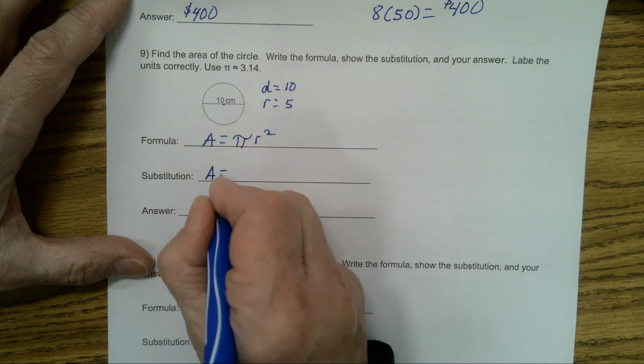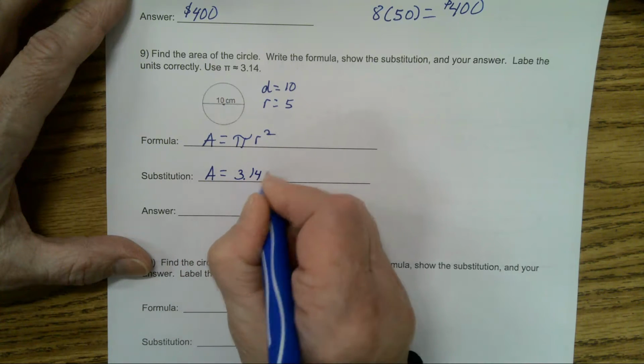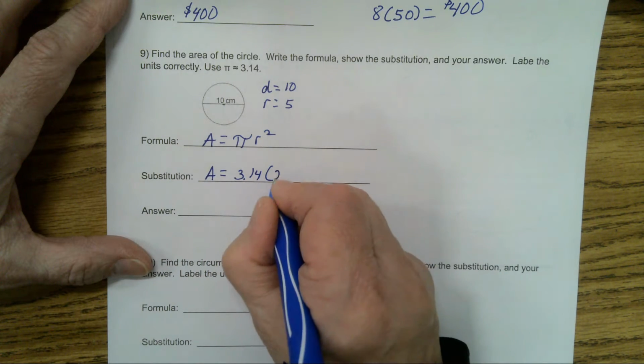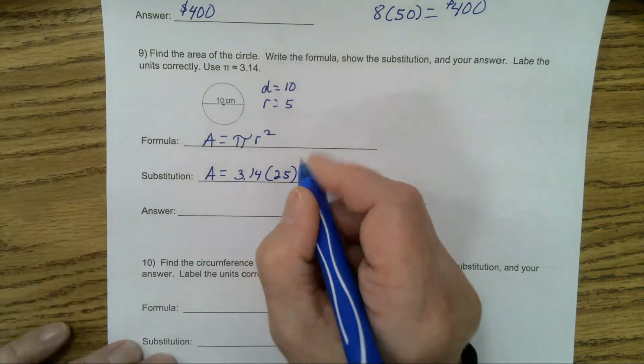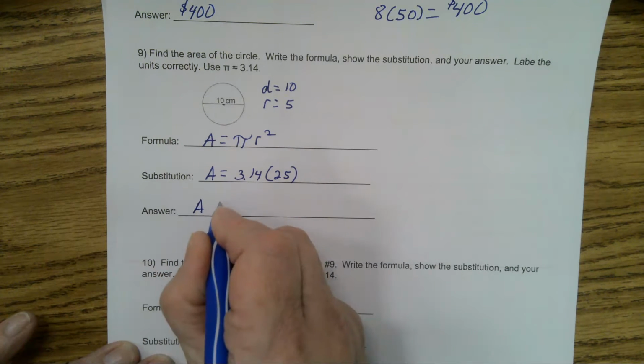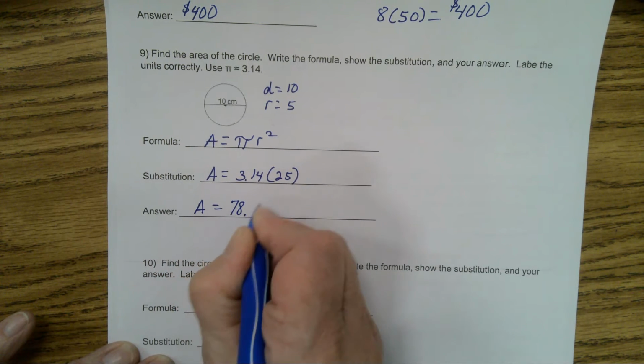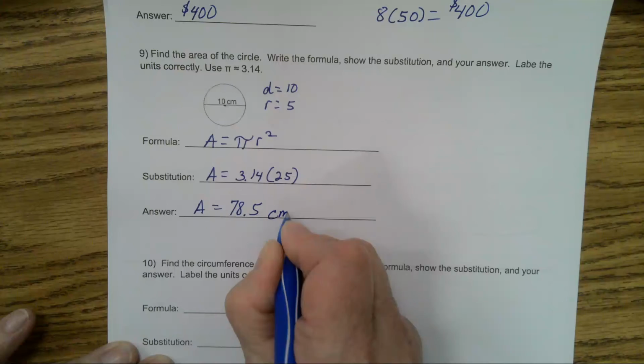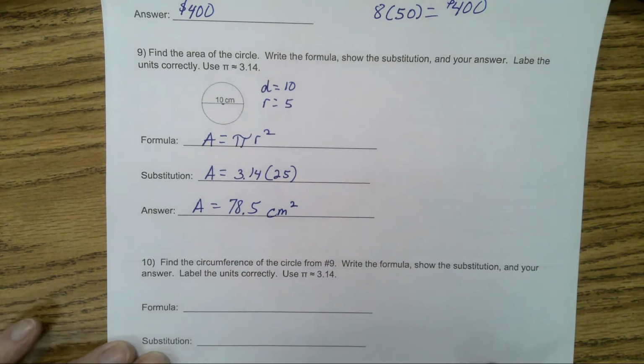Area equals 3.14 times 5 squared, which is 25. So then you just do 3.14 times 25, and you get 78.5 centimeters squared. Any questions?